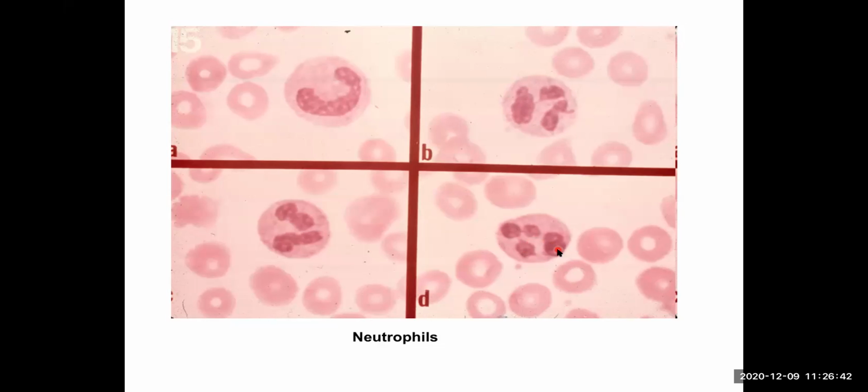Excellent, very good answer. Megaloblastic anemia, which is caused by vitamin B12 and folic acid deficiency. You will see hypersegmented neutrophil as one of the features in peripheral smear. Other features are megaloblasts inside the bone marrow and macrocytes in the peripheral circulation.